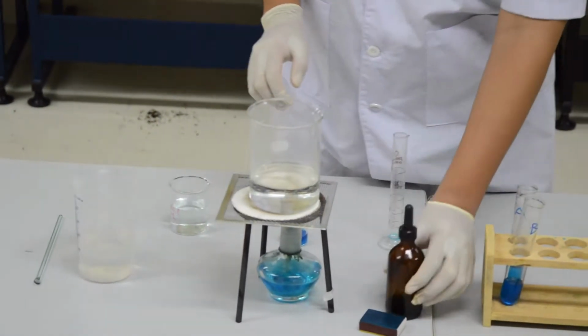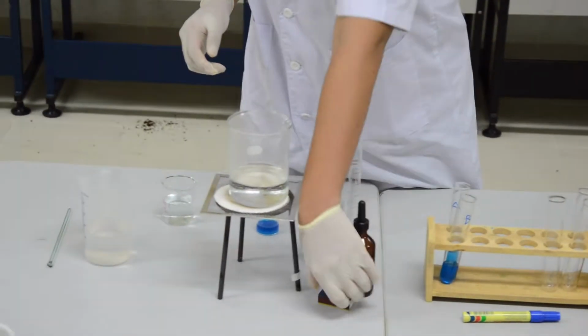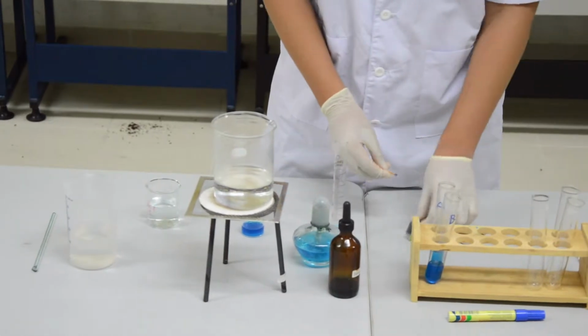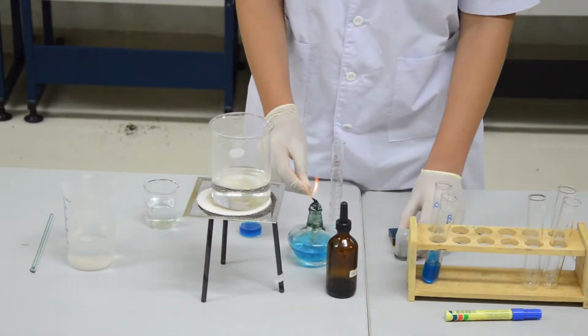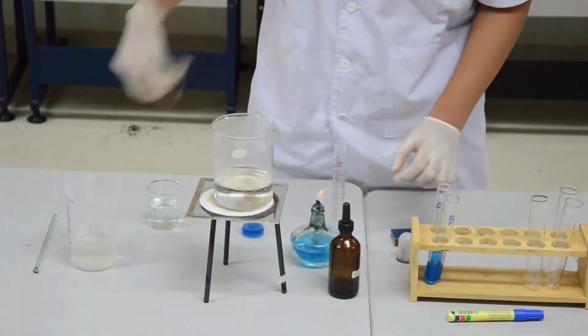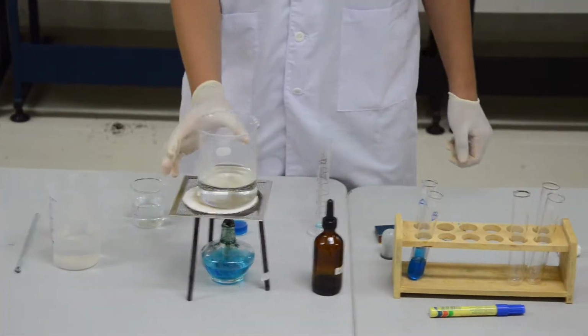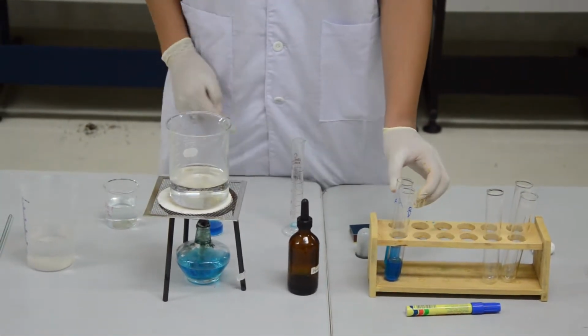Then light up the alcohol lamp using a match. Remember, guys, to wait until the water boils to start this reaction.